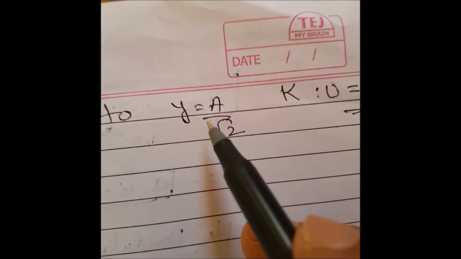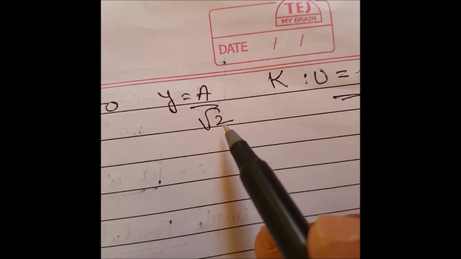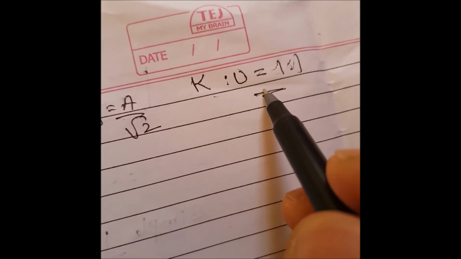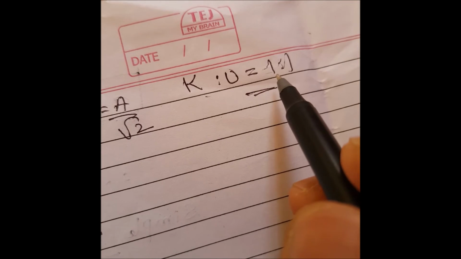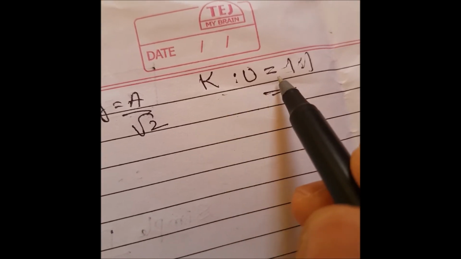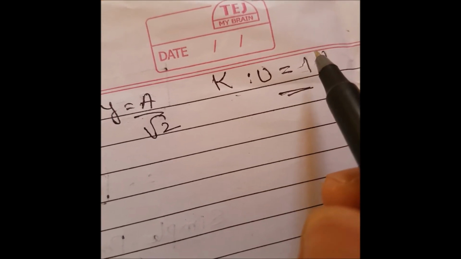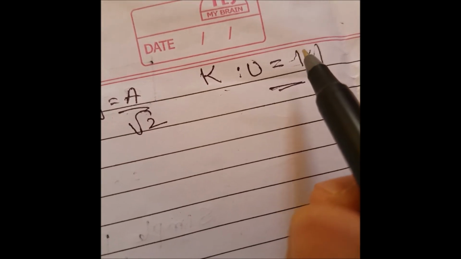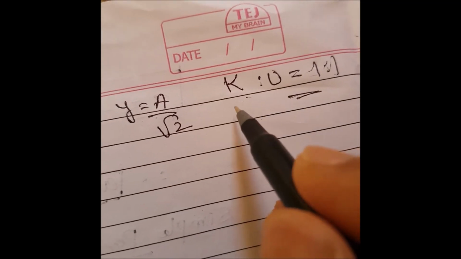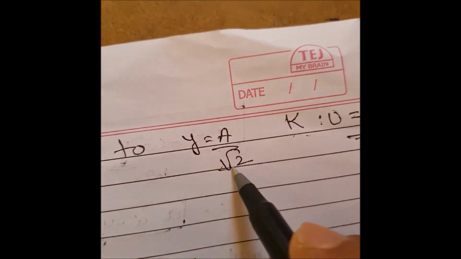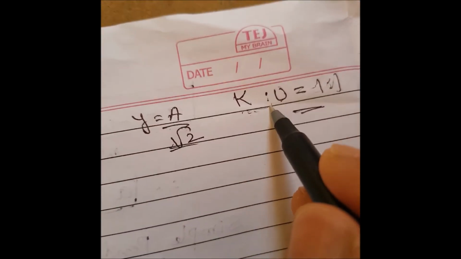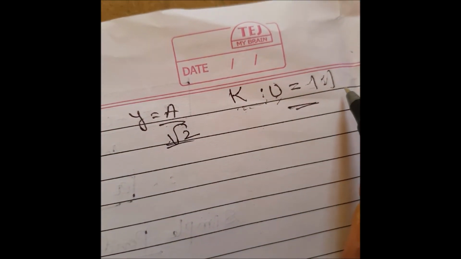Why it equals 1 is to 1, we'll discuss in the kinetic and potential energies concept. Just remember, at this displacement, the ratio of kinetic and potential energies is 1 is to 1.